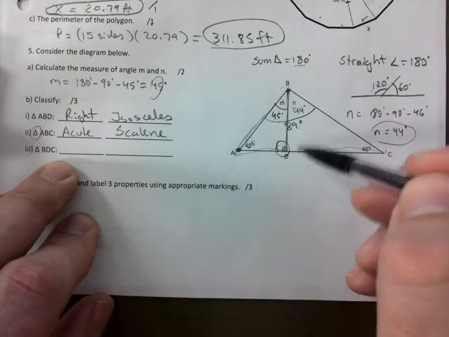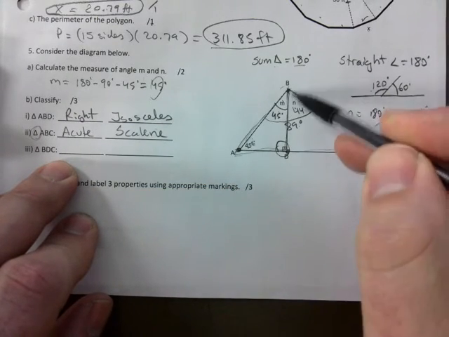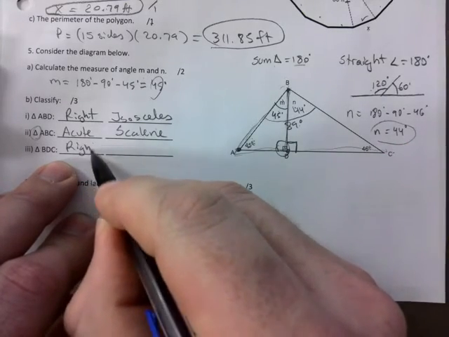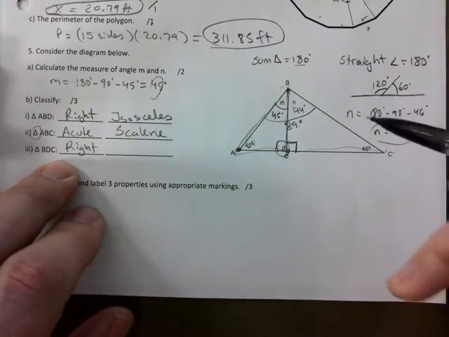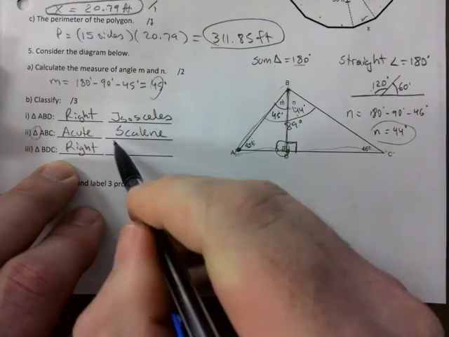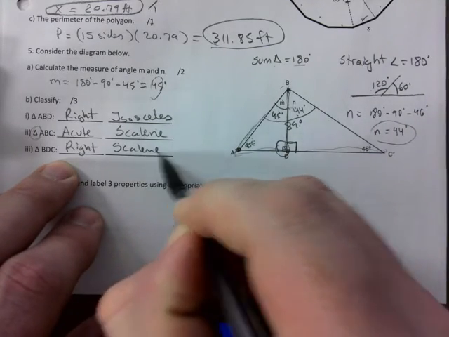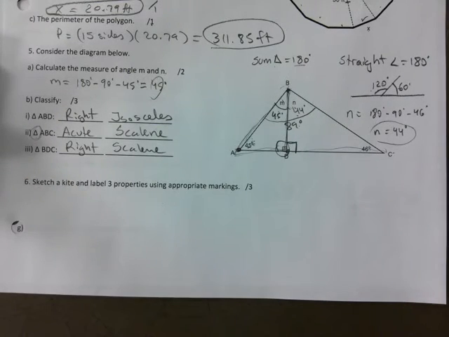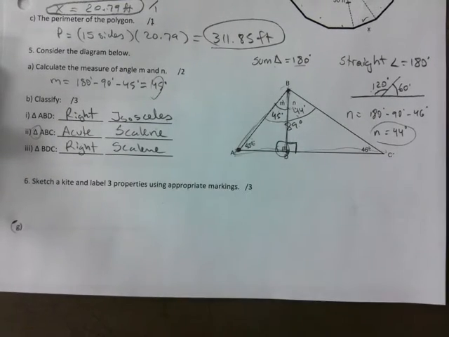BDC, so BDC, we're talking this one. Because of this right angle, that gives you half a mark already. 44, 46, they're different, so that's a scalene. Okay, so one mark for each. Correct. If you missed one of them, take off half, right?